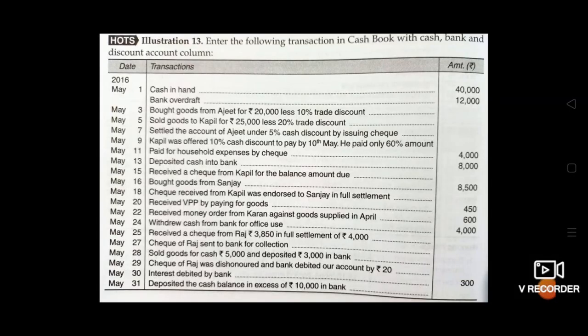Good morning, students. Today we will solve this problem of cash book. Enter the following transactions in cash book with cash and bank column. They asked us discount column also, but it is not in our syllabus. So we will prepare only cash and bank column. This is a 2-column cash book, that is, double column cash book. Okay.